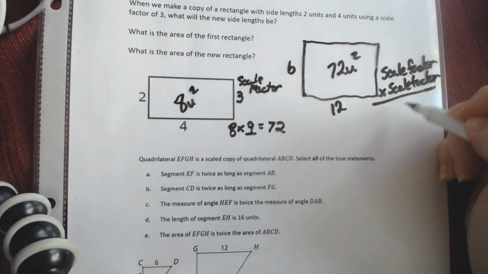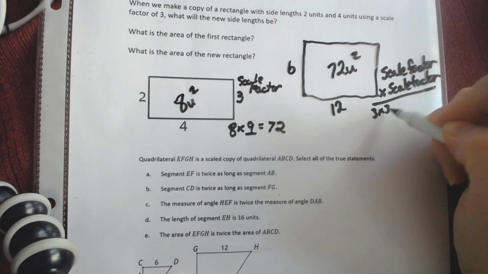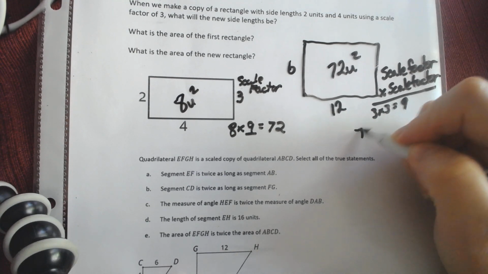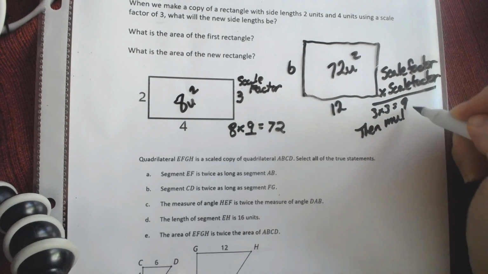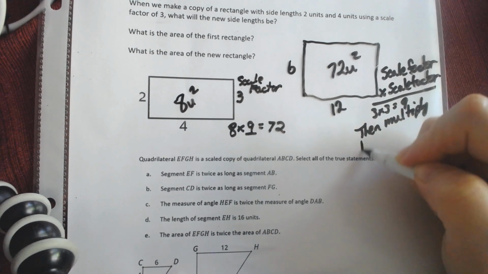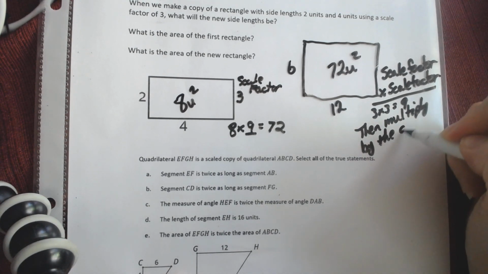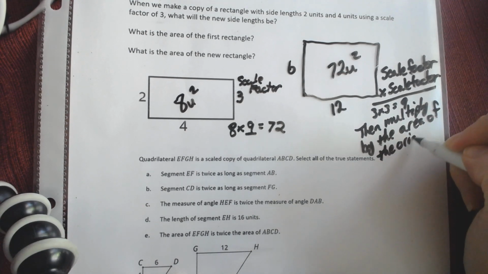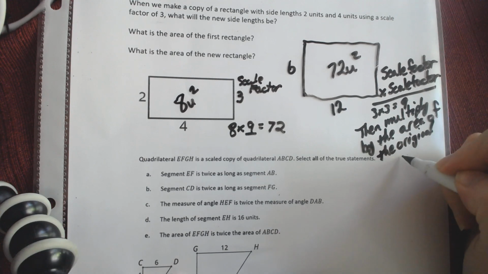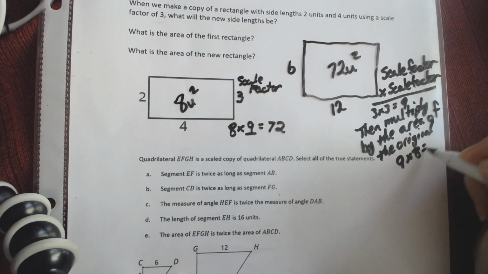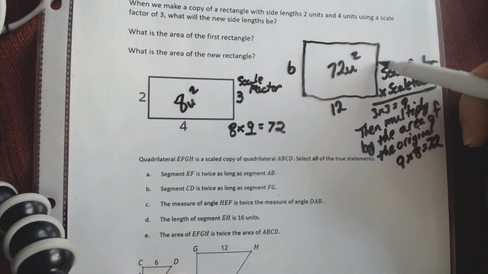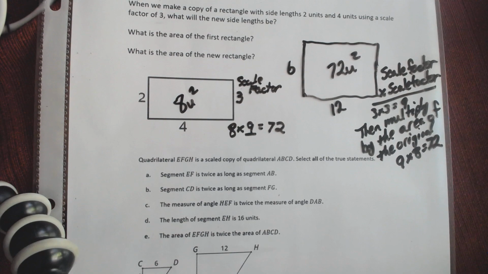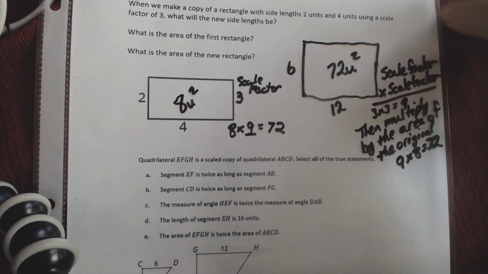And then in this case, it's 3 times 3 is 9. And then I'm going to multiply by the area of the original copy. So in this case, it's 9 times 8 gives me 72. And that's what gives me the area for this shape up here. Okay? So let's take a look at my next problem.